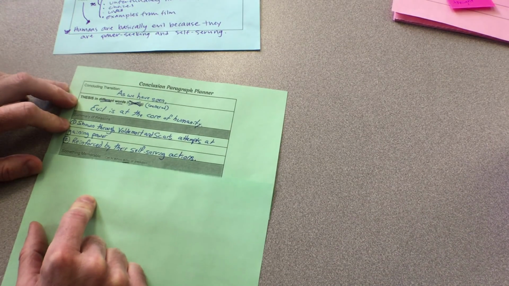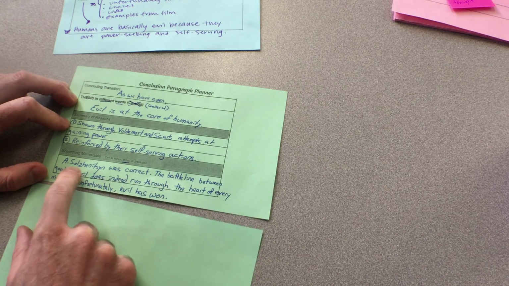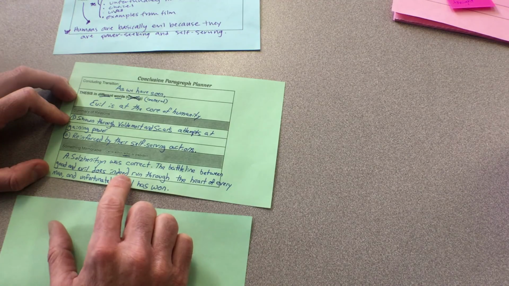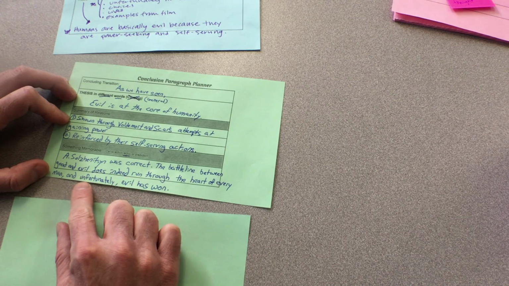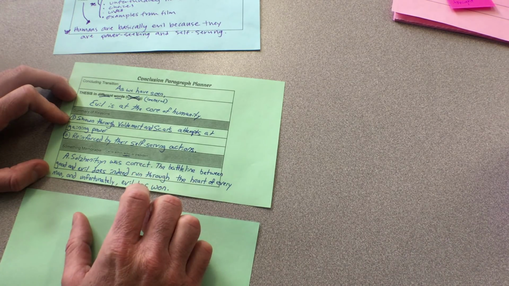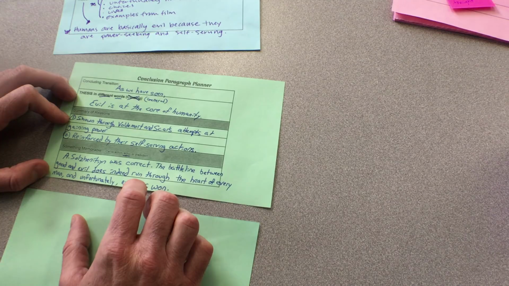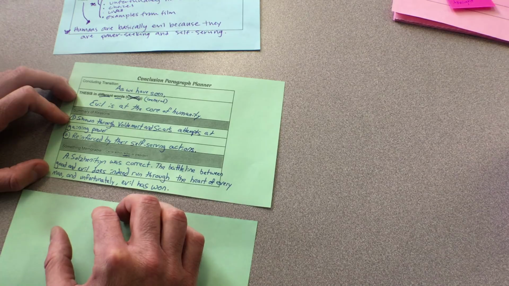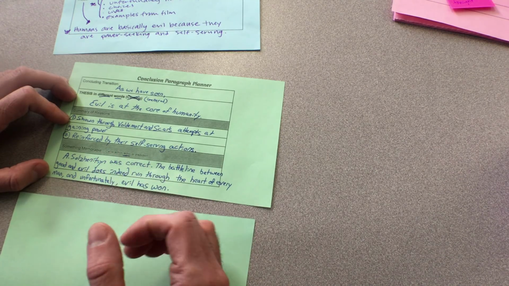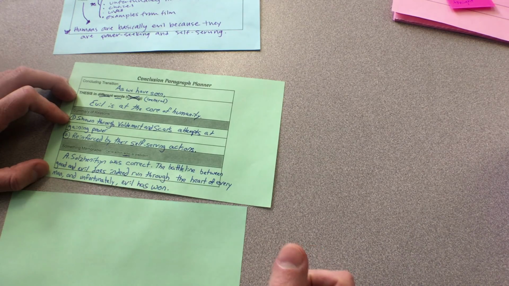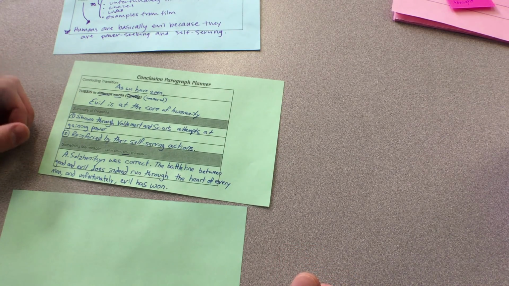So what I came up with was this. I said, Alexander Solzhenitsyn was correct. The battle line between good and evil does indeed run through the heart of every man. And unfortunately, evil has won. So again, it's not just repeating word for word what you said at the very beginning in your attention grabber. That's not what an echo is. An echo is bringing the reader's mind back to the idea. But notice how I added new information and new thoughts to what I started the paper with. So it's not just a word for word repeat. It's bringing the reader's mind back to that topic.